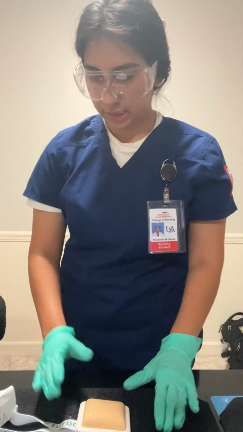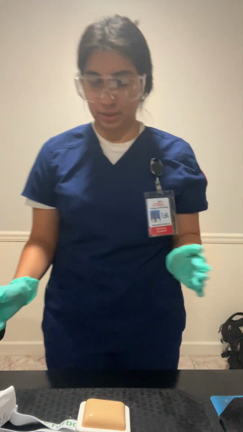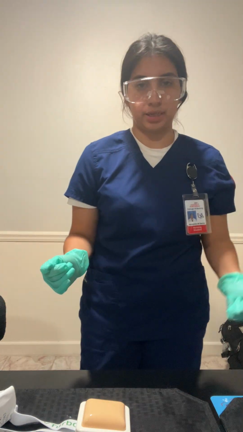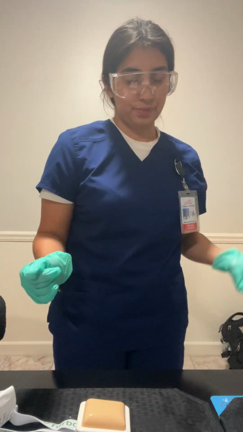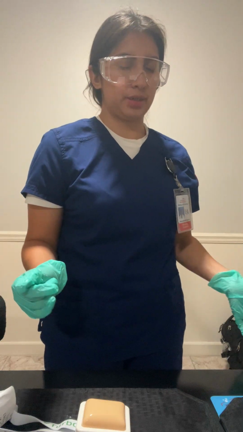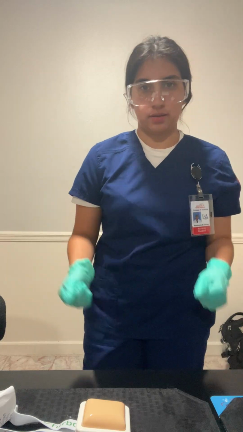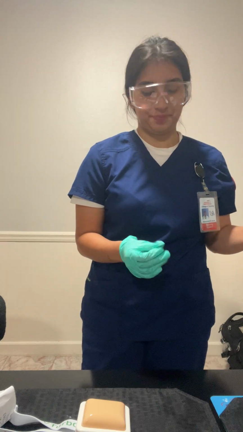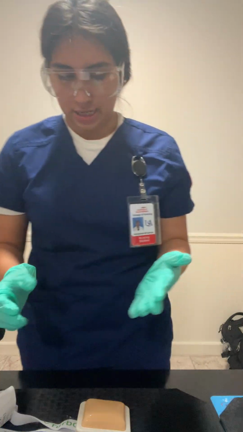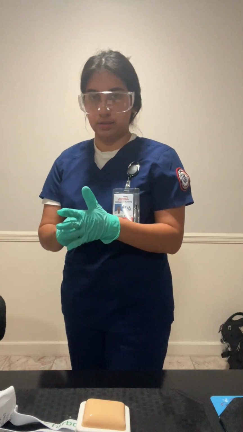And I'm going to make my patient comfortable, and lower the bed and pick up the side rails, and I'm going to remove these goggles.